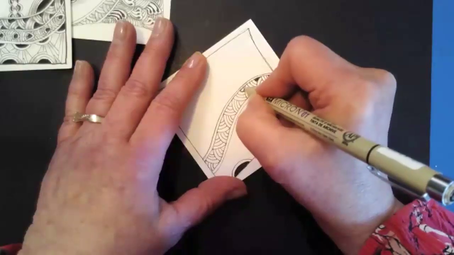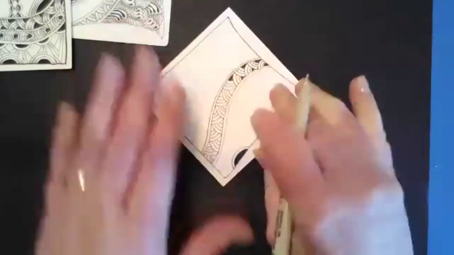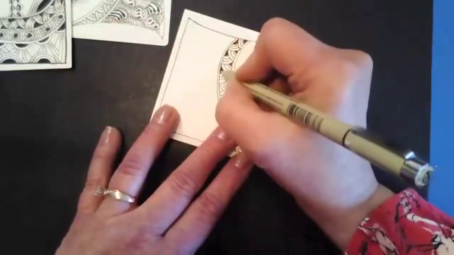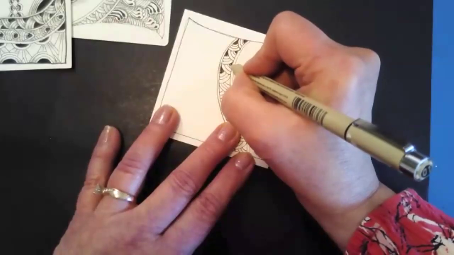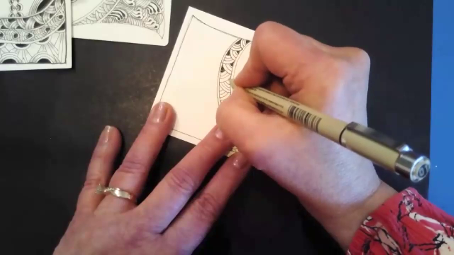I never realized that Shattuck could look like a crescent moon if you color in the first couple areas. Mm-hmm. That's cool. Isn't that cool? Yeah. Amazing.